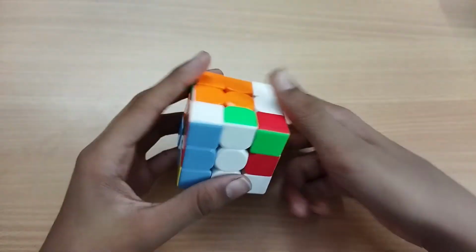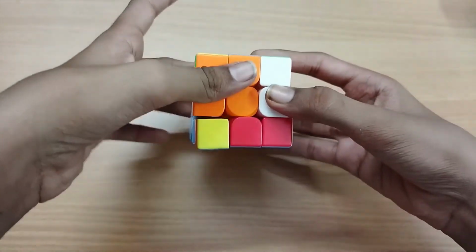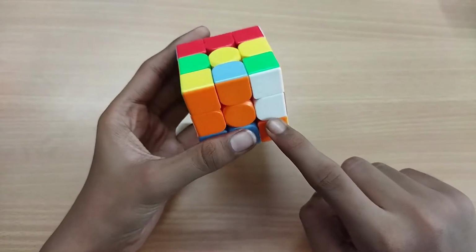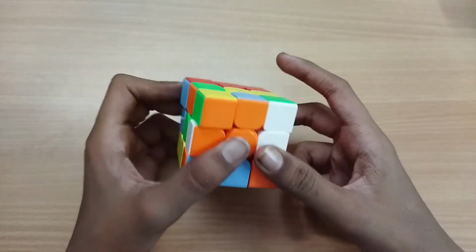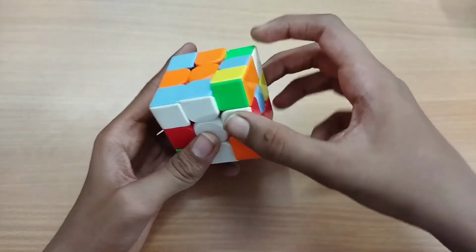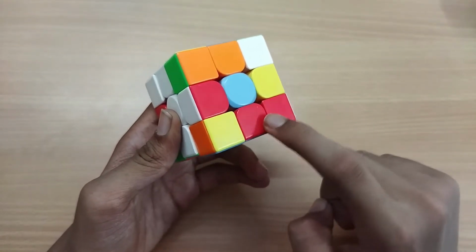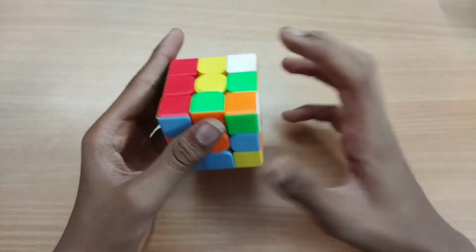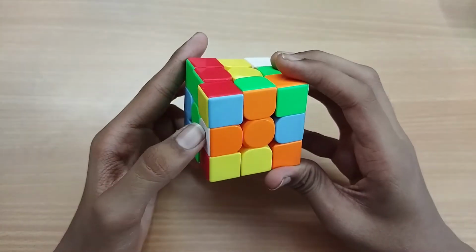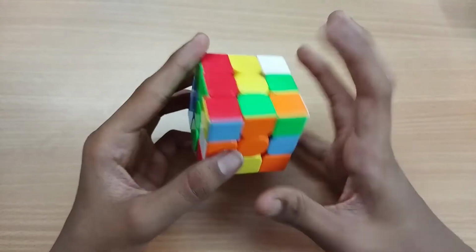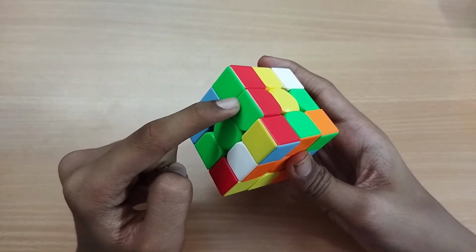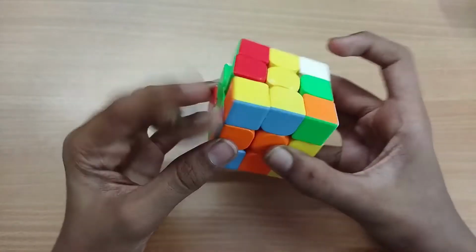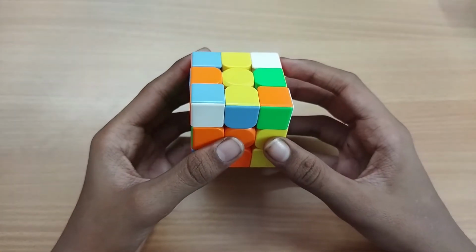So what I can do is that I can do D2 and then insert red. So while inserting red, this F12 pair comes in the way. So I can just do a U prime to avoid it and then insert red into the bottom. And then now this F12 pair gets preserved. So I can align the cross, insert this one. While inserting the orange, I can just look ahead to my first pair, which is the green and red. So F and then do the F12 part.